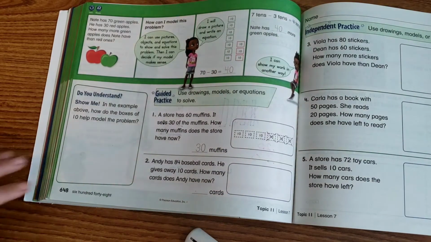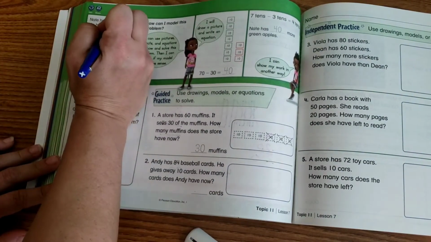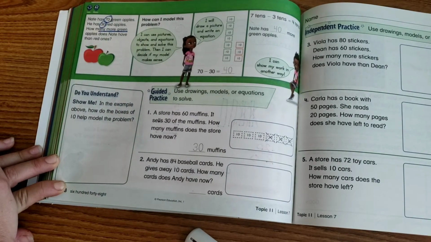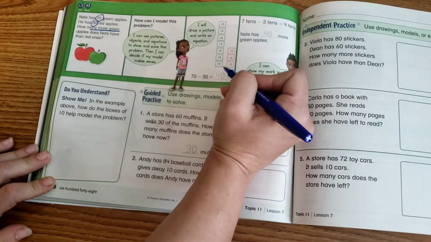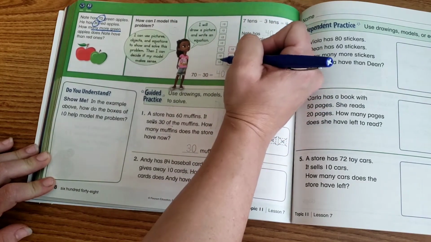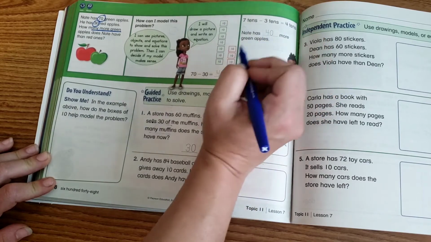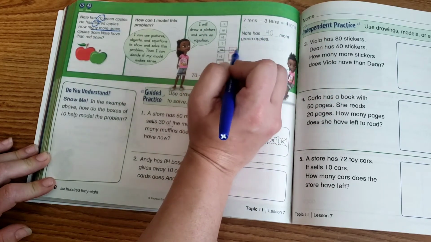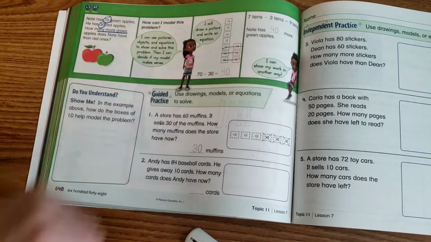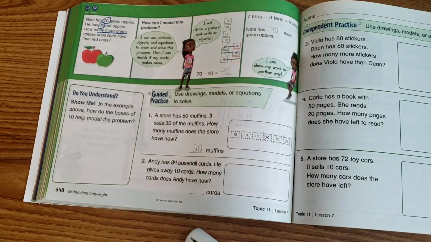So what do we need to find out? How many more? What do we know? There are 70 green and 30 red. So how can we model this problem? They chose to do the boxes like I just did. So they lined up 7 10s, and then they lined up 3 10s, and they're lined up, they're lined up, they're lined up. That leaves 4 10s more on this side. 4 10s equals 40. Okay?